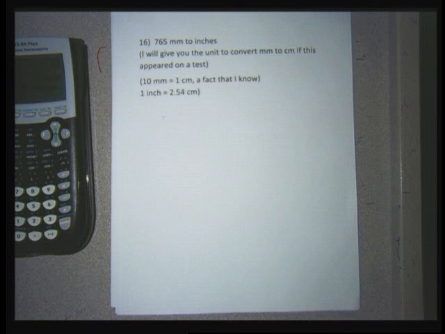16 is a hard problem. First of all, 16 assumes that we had covered, I think, section 8.2, possibly section 8.1, that talks about the metric system. And we didn't talk at all about the metric system, and I suspect that most of you don't remember how to convert in the metric system.